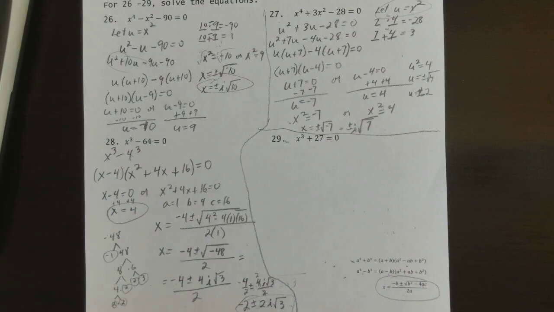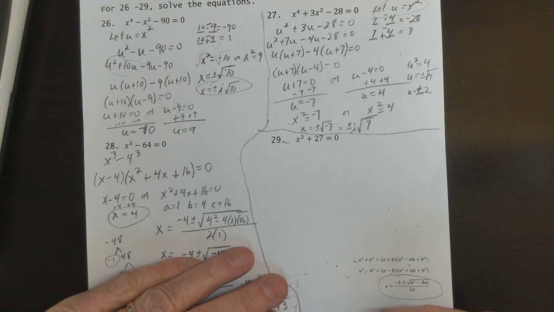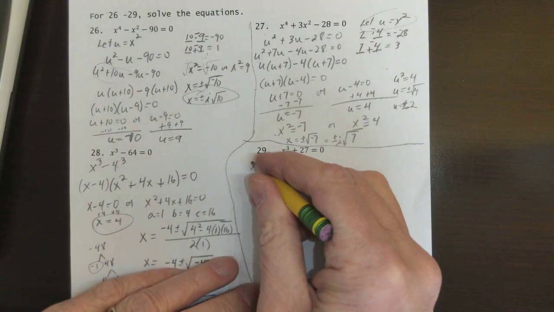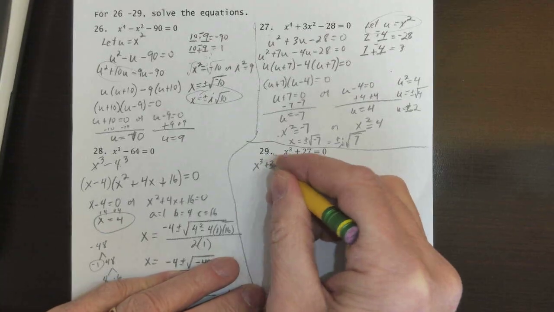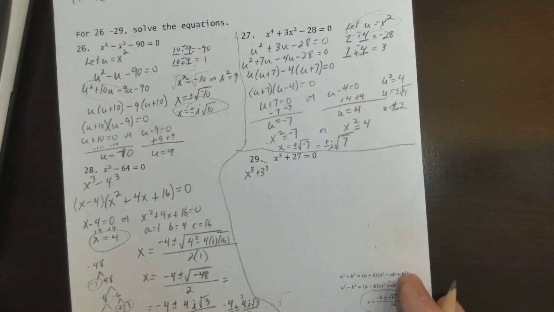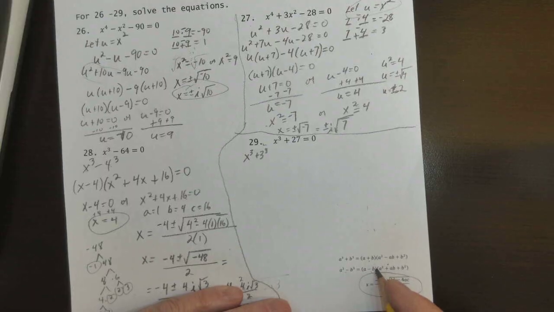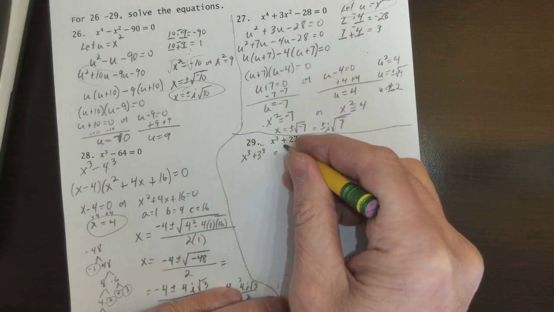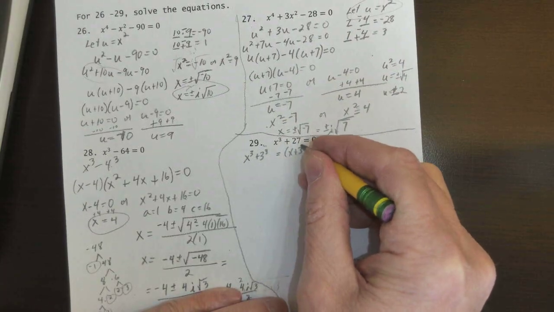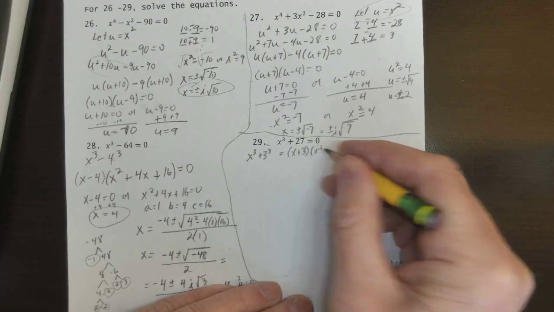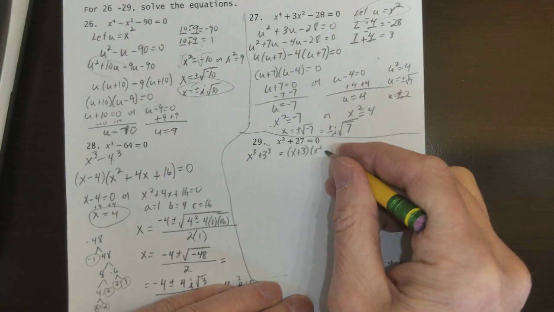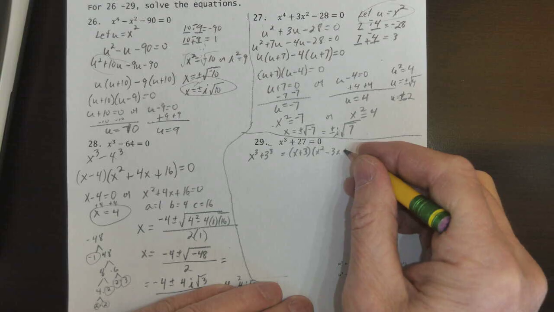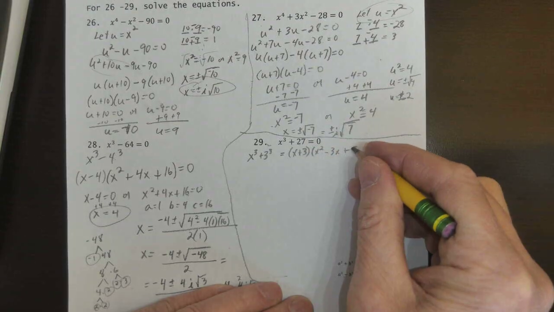All right, now number 29, last but not least. So we have x cubed plus 3 cubed here. I'm going to follow this pattern here. And that's x plus 3 times x squared minus 3x plus 3 squared, which is 9.